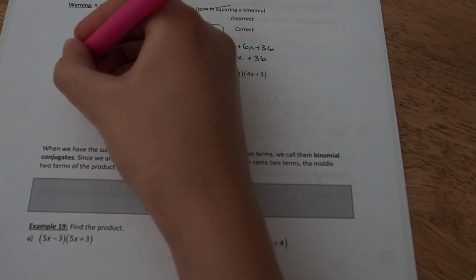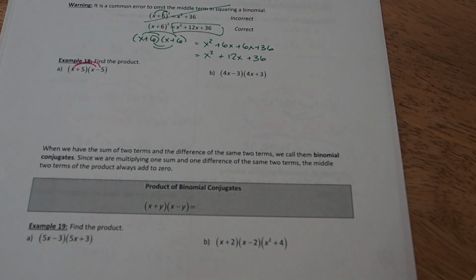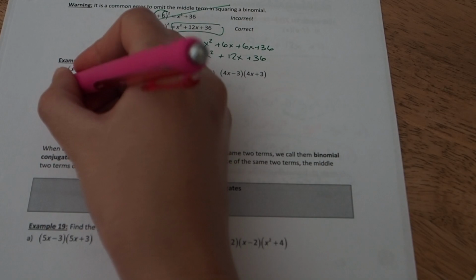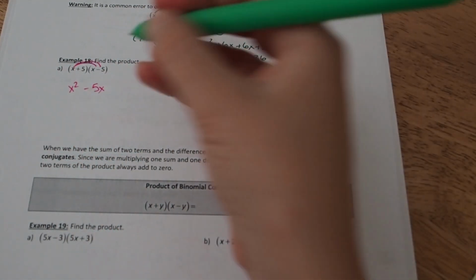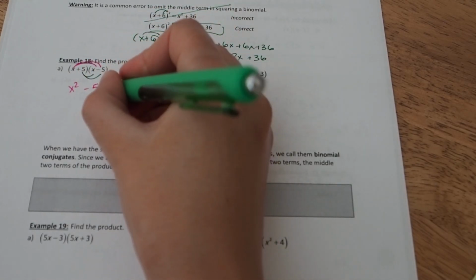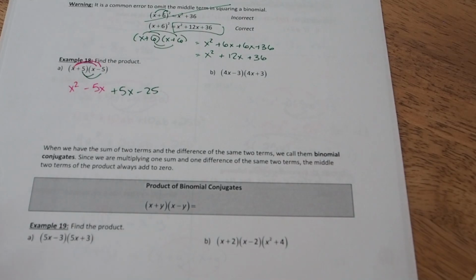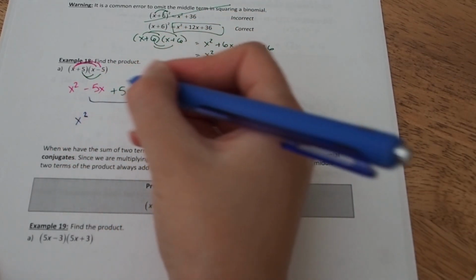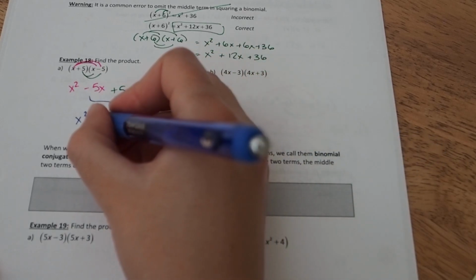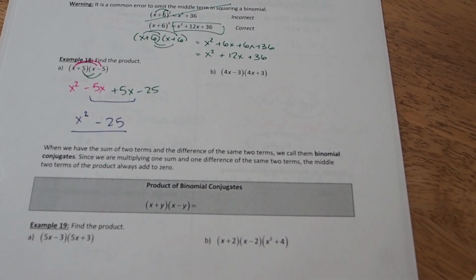I still distribute. So I have x times x and x times negative 5. So that's going to give me x squared minus 5x. And then if I multiply the positive 5, that's going to give me plus 5x minus 25. Add up your two center terms. So we've got x squared, negative 5 plus 5 adds to 0. So just the minus 25, the x piece went to 0.